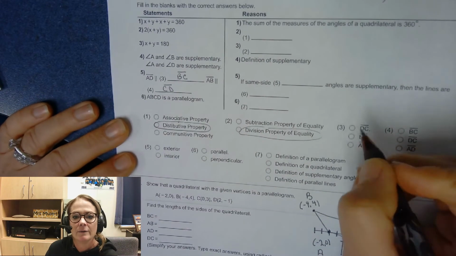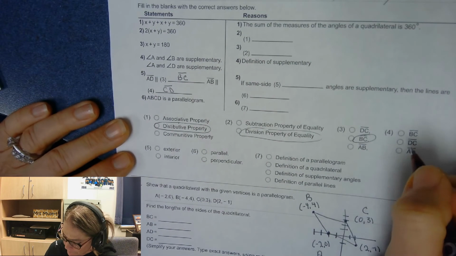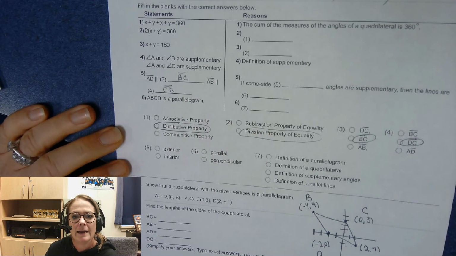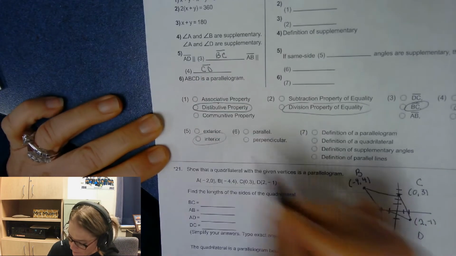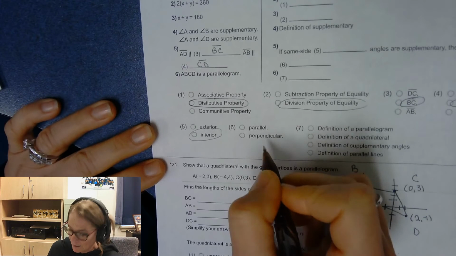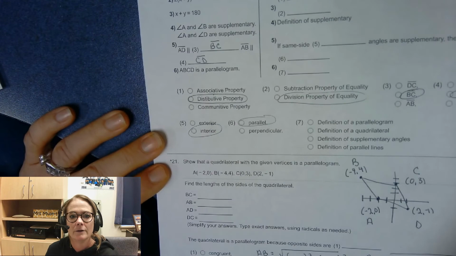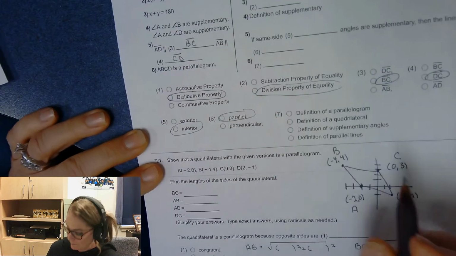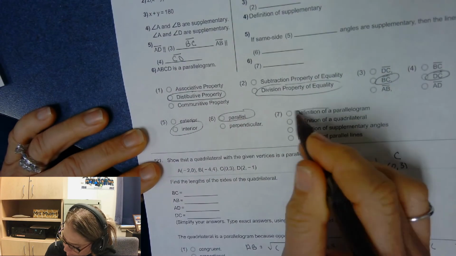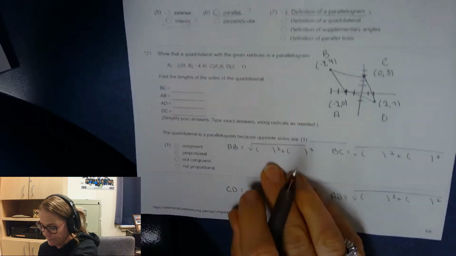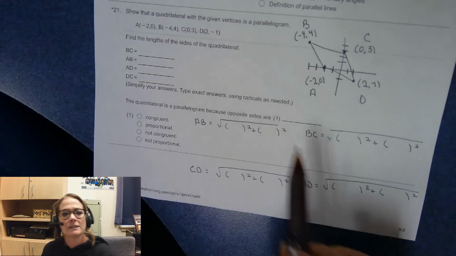All right, so what did we fill in? BC here. What did we fill in here? CD or DC. Doesn't matter the order. And if same side interior angles are supplementary, then the lines are parallel. Okay, and so we know we have a parallelogram because we know the definition of a parallelogram. Okay, so just talk yourself through a proof if you have it. I kind of set this one up for us too.